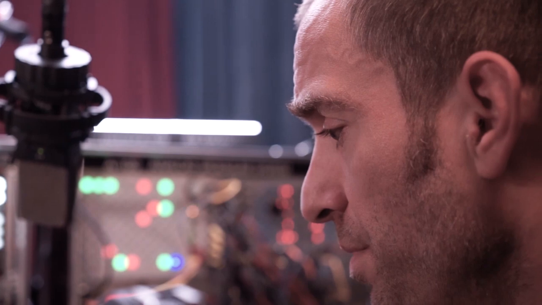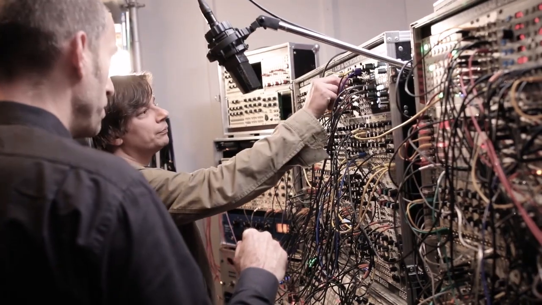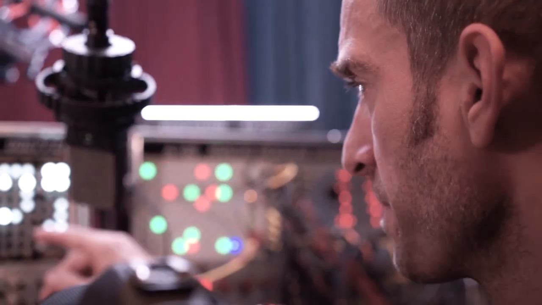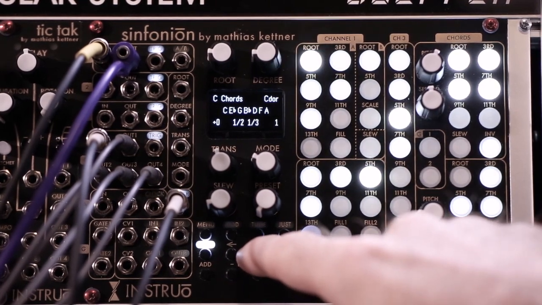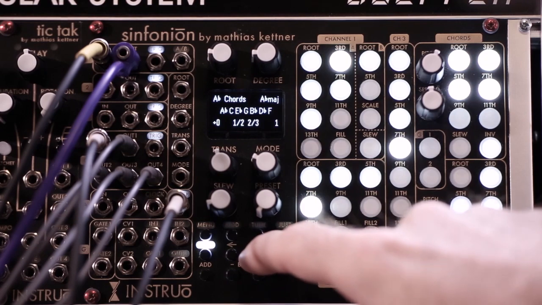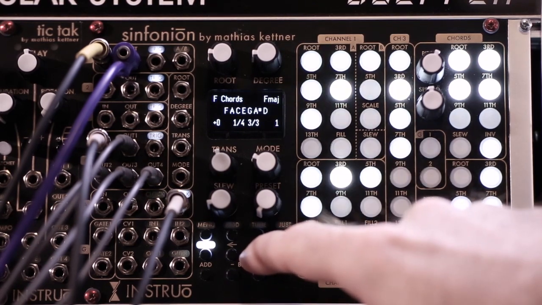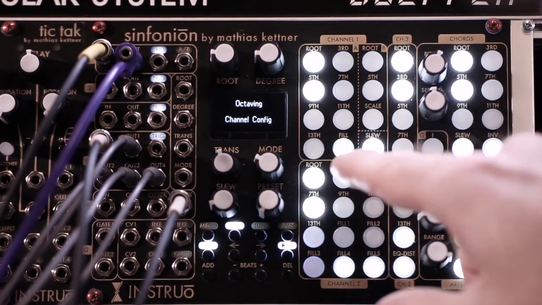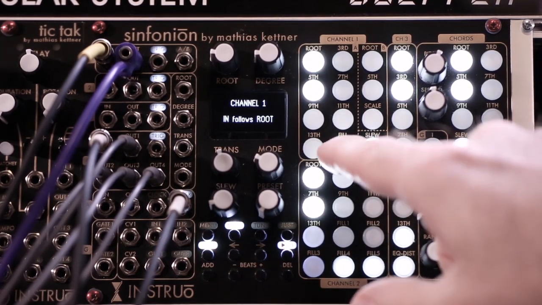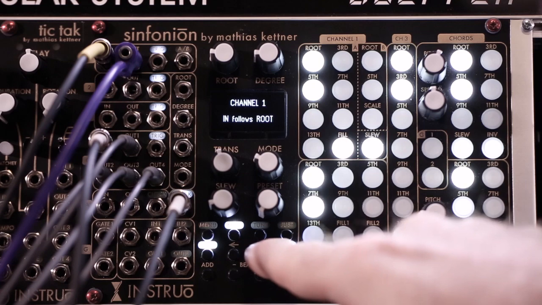Now let's listen to the bass line. Can you lower the chords a bit? Yeah, back down a bit. See, if we go through the progression, the bass line stays the same pitch roughly. It's just quantized to the scale. There's an interesting option where you can have the bass line follow the root note and be transposed, which sounds like this.